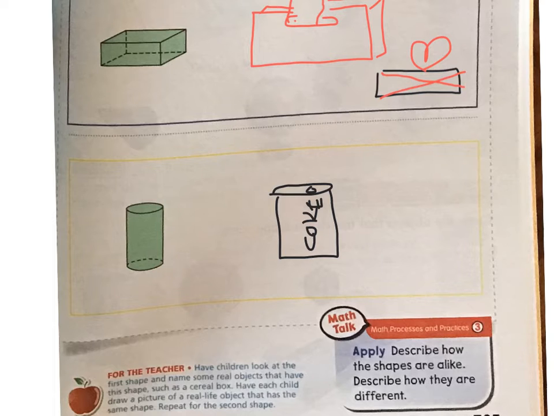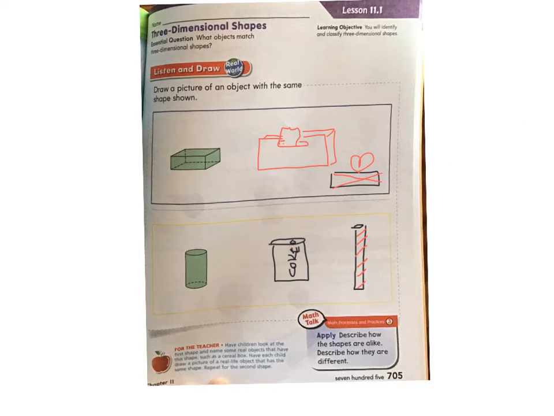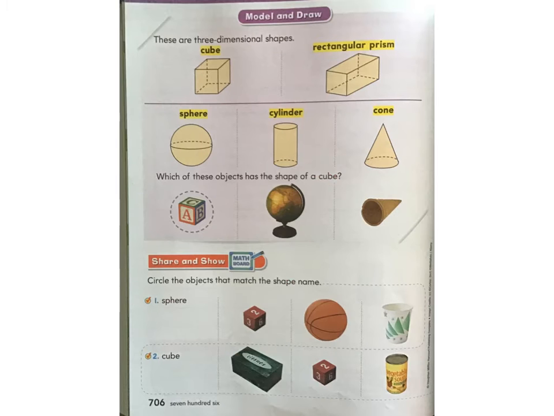Any other objects have the same shape as a cylinder? I heard someone say a straw. Good. Also a soup can. All right, so there's my straw. Make one of those old-fashioned straws with the red stripes. All right, good job. If you need to stop the video to catch up, go ahead and hit pause. If not, let's go on to the next page.